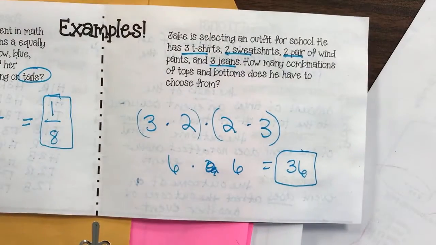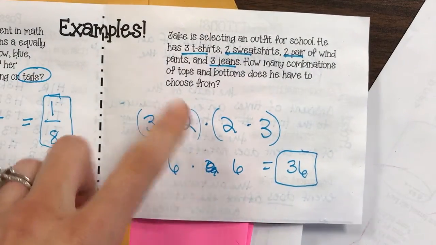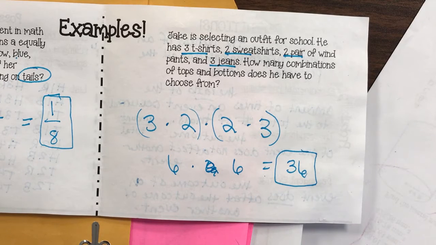If it ever asks just how many possible combinations, you can always do that. Multiply all of those together. You don't necessarily have to make those ratios.